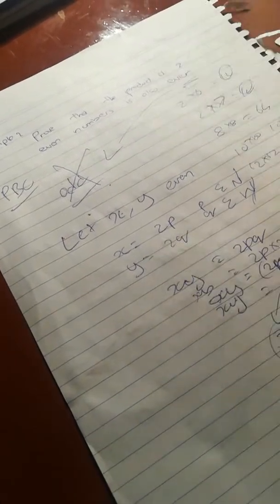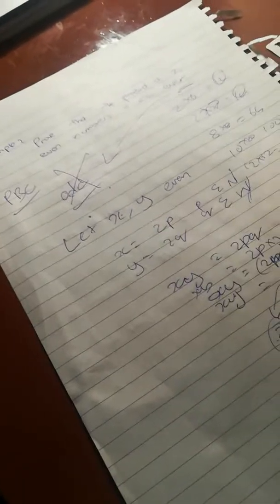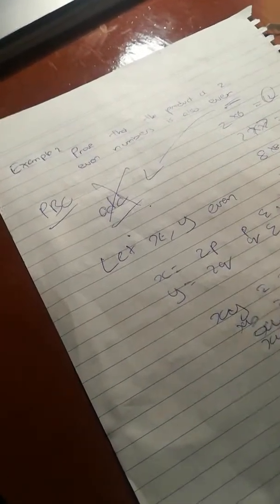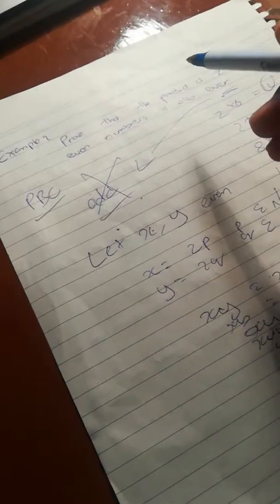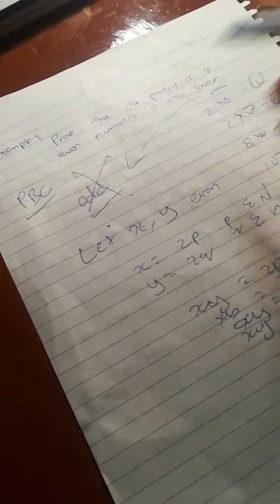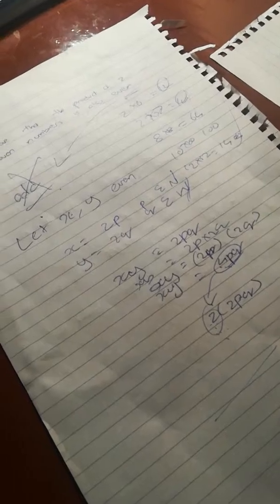Hence, that is false. And if you go back to Sherlock Holmes, funny illustration right there, whatever is impossible, when you eliminate that, whatever is remaining is the truth. And so the product of two even numbers is also even. And we have proven that using proof by contradiction. And that's basically it.